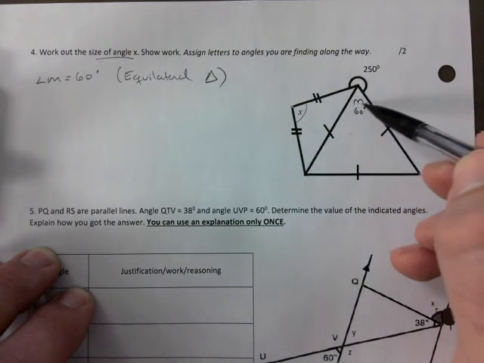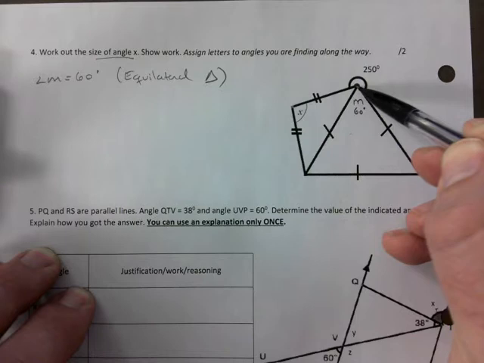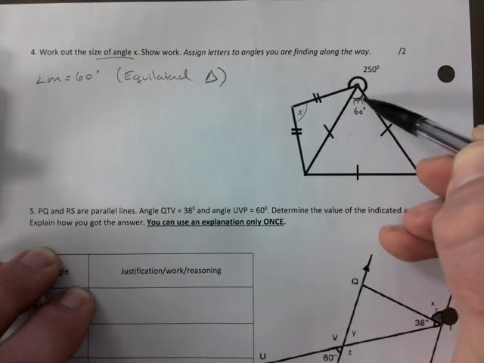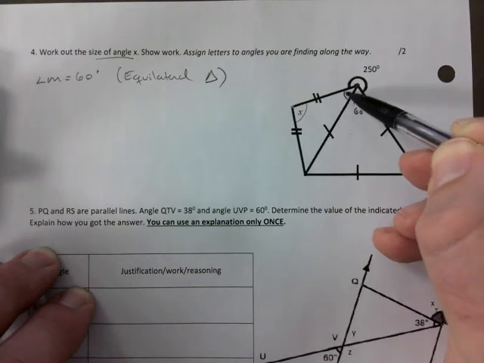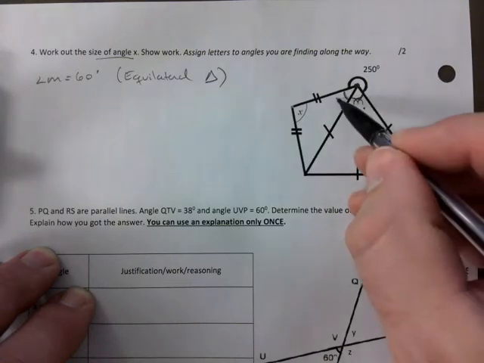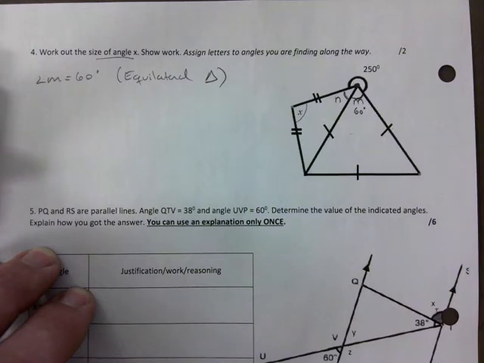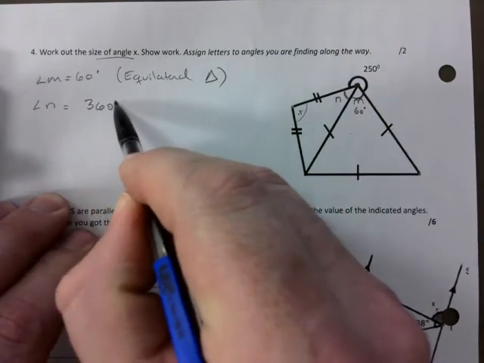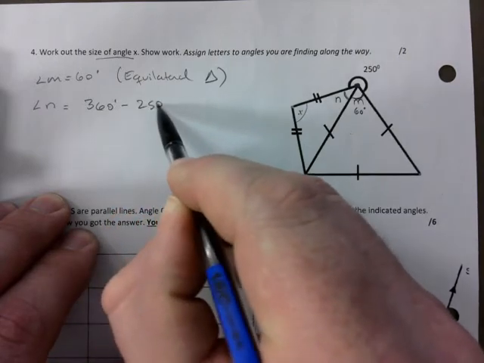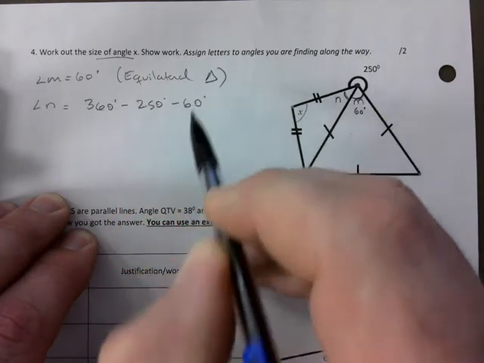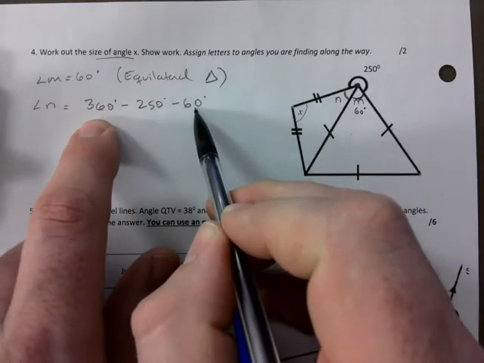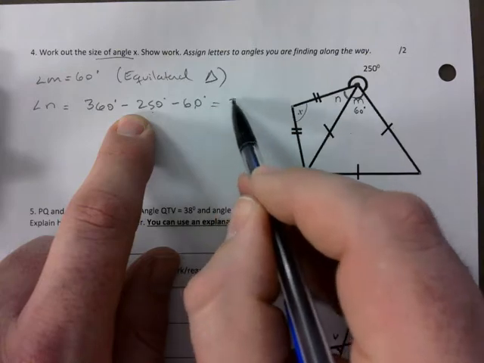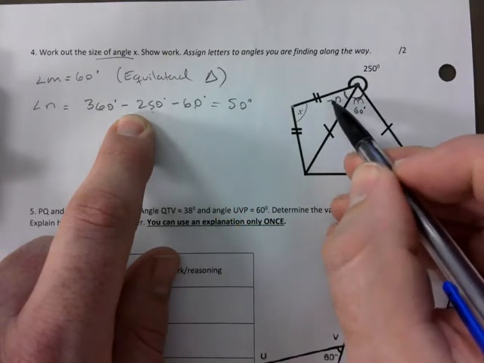So what is a full circle? Like on this corner here, we know that this is 250. This part is 60. So we can find this one right here, which I'm going to call N. You can call it Y, whatever you want. Angle N is 360 minus 250 minus 60. So this is 300 here, right? Take away 250, so that's 50 degrees. This one right here is 50.